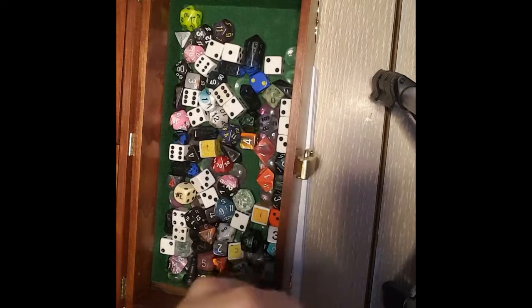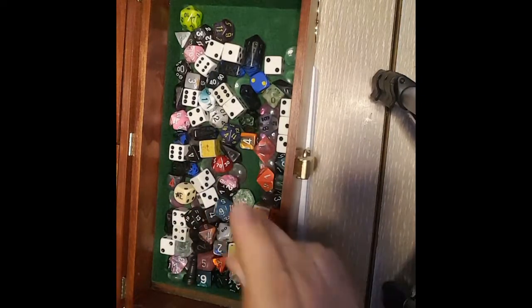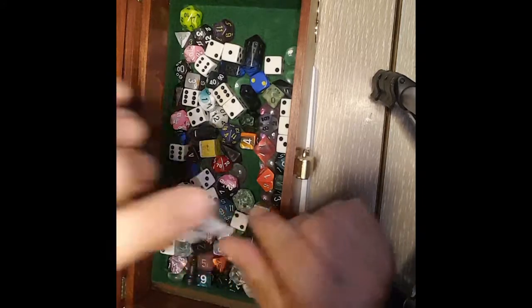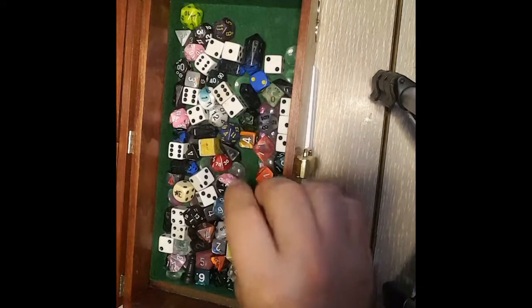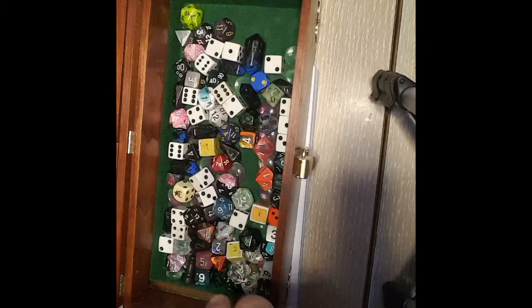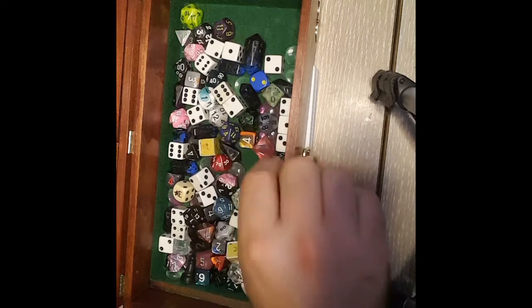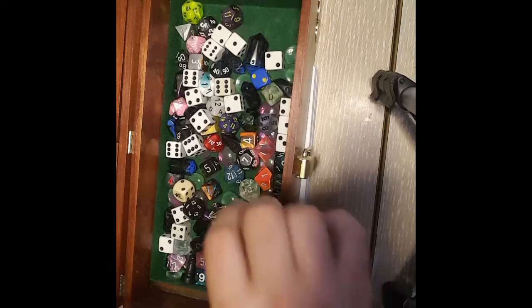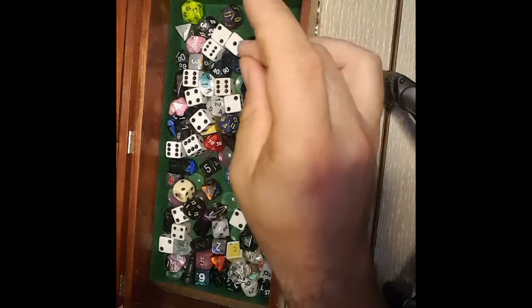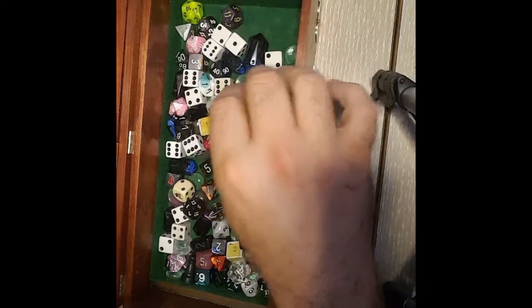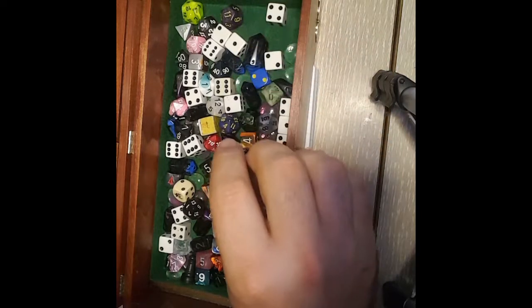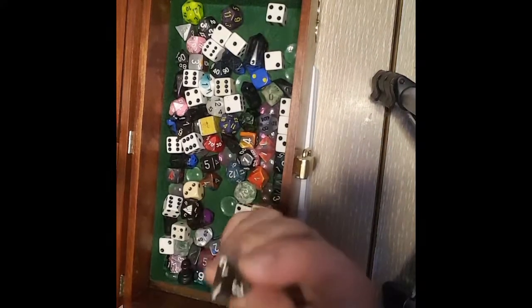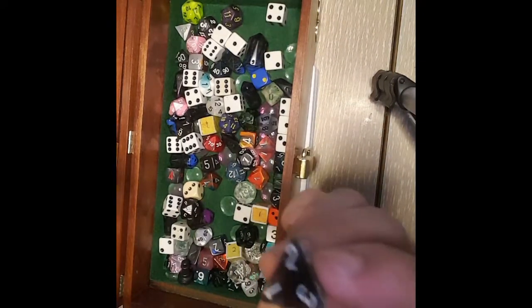The first thing is I'm going to take out two D4s. I have at least two of them. I do have another one somewhere, I was playing with it last night. Here's another one. Two D4 dice.